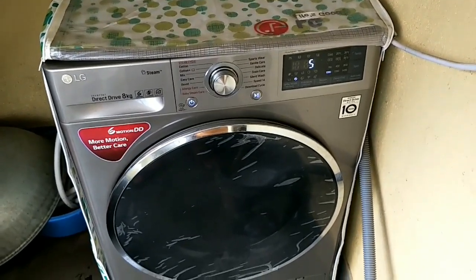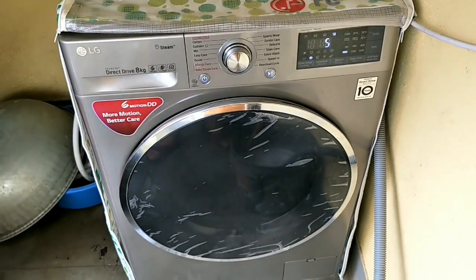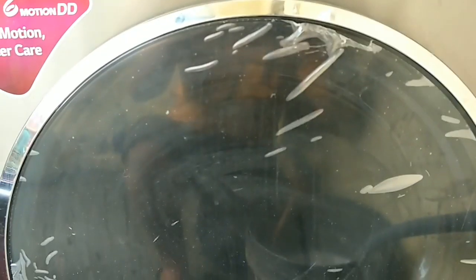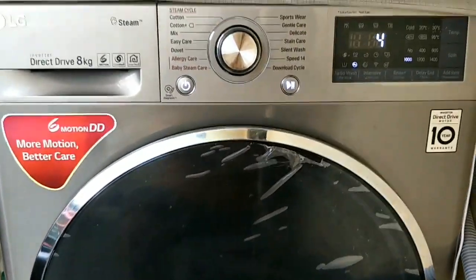Now it's 5 minutes. The drum is rotating very fast to dry the clothes.